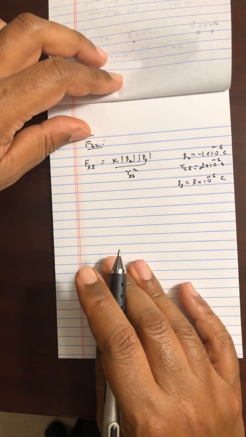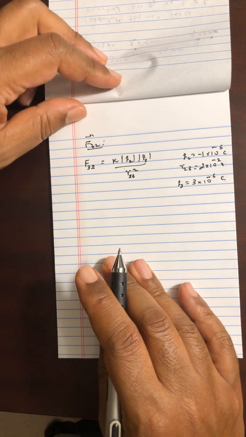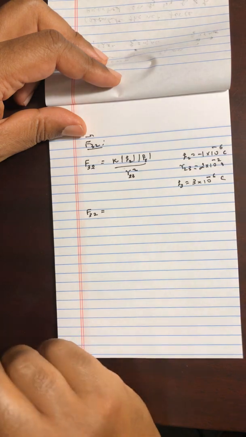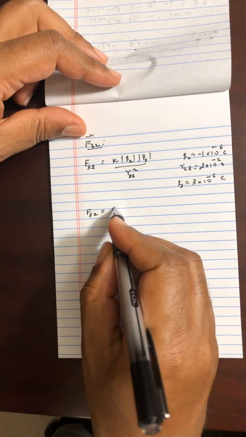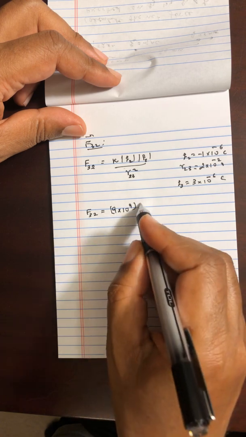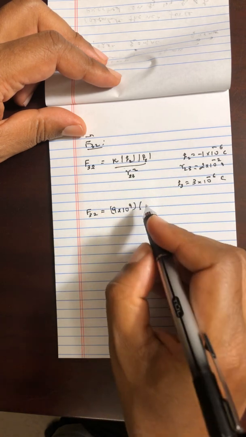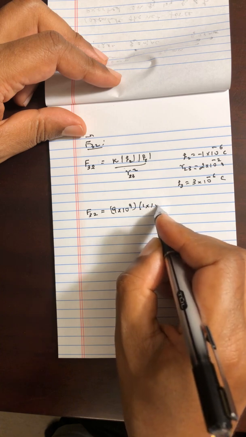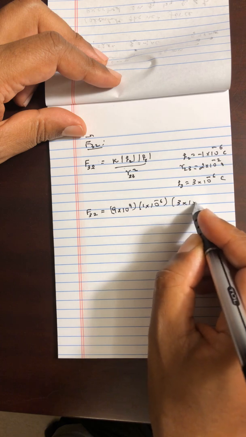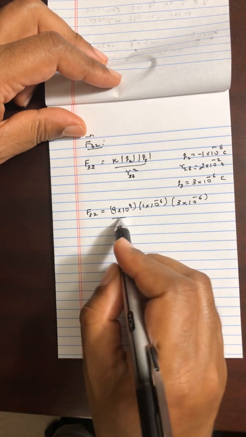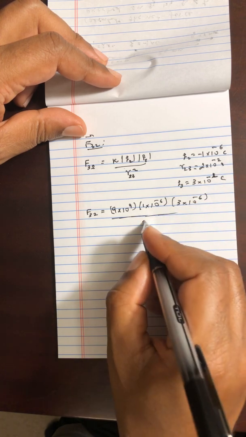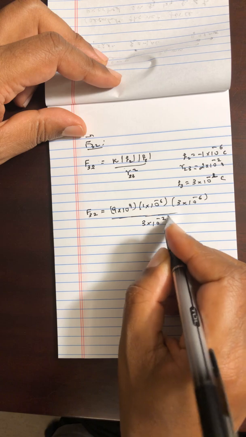From these numbers we can calculate F32, the force exerted on 3 by 2, equals the constant K, 9 times 10 to the power of 9, and then the charge Q2, remember, is absolute value, so we're not going to include the negative, 1 times 10 to the power of negative 6, and then Q3 is 3 times 10 to the power of negative 6, and the distance is 2 times 10 to the power of negative 2 squared.